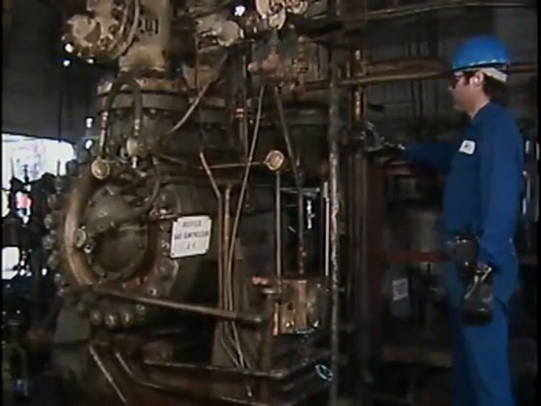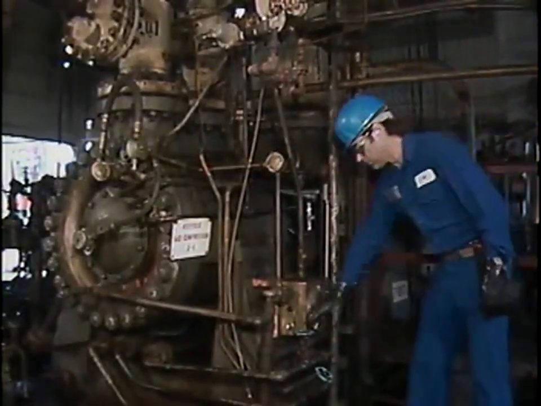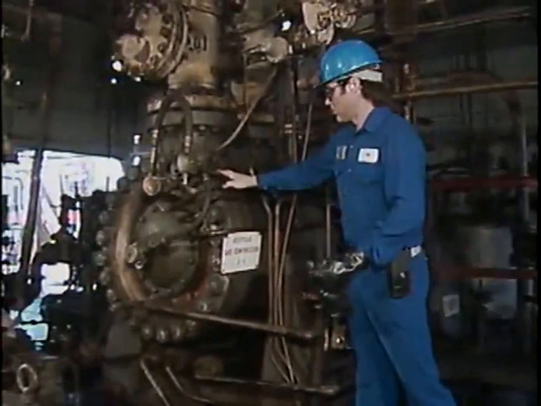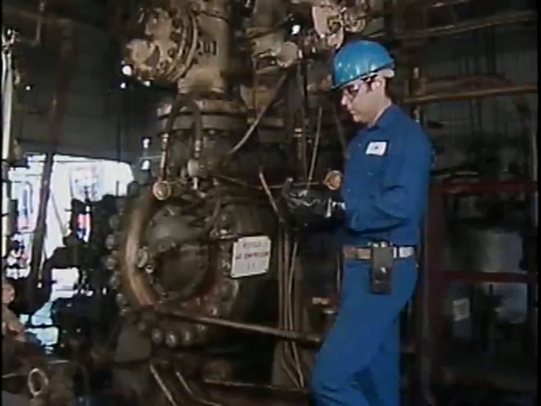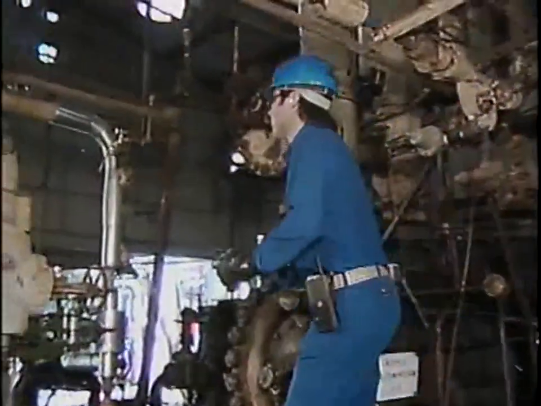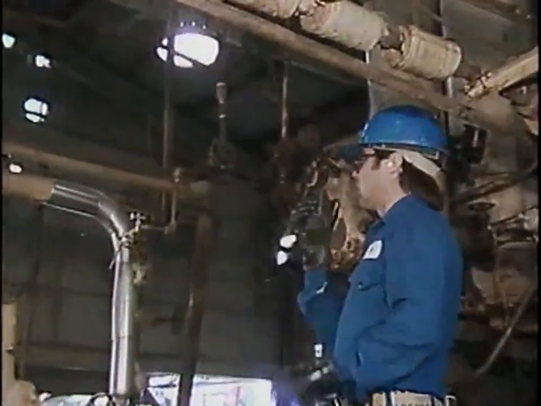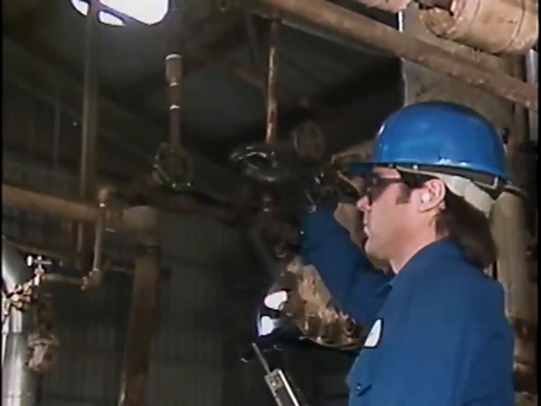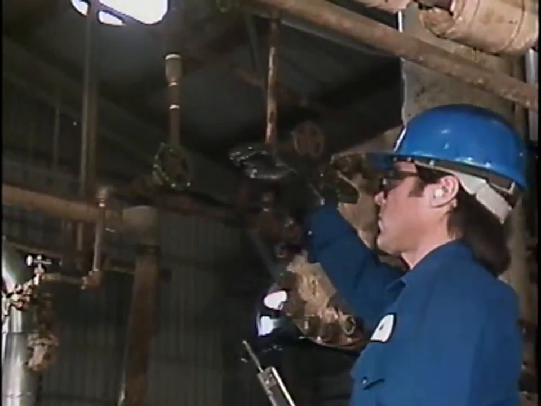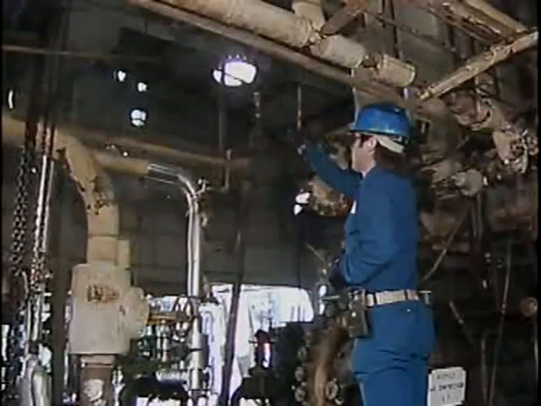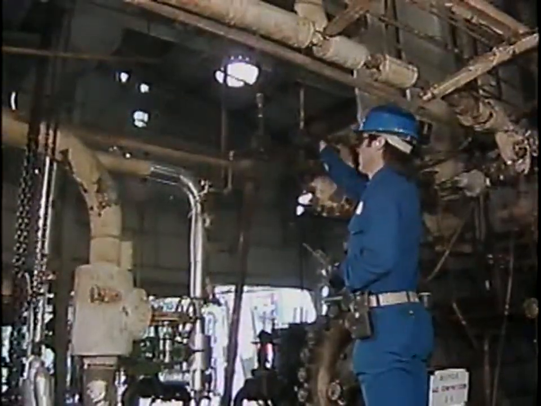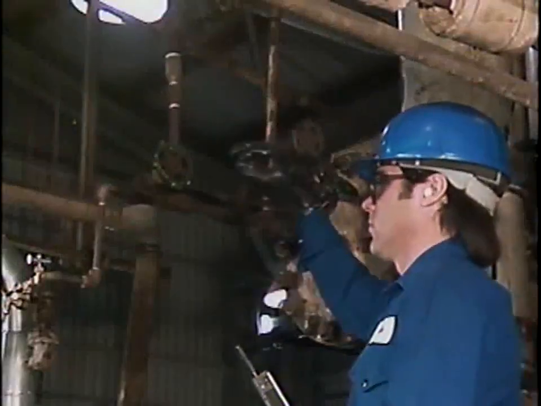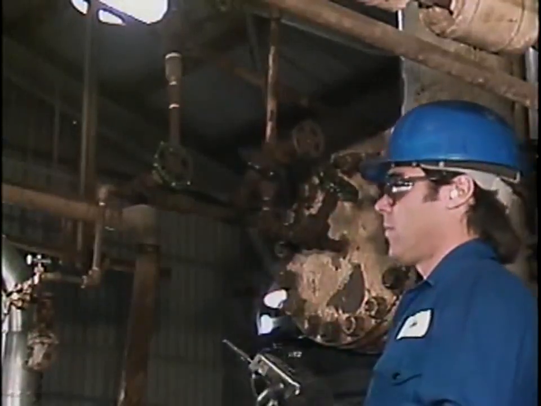In addition to starting and checking the auxiliaries, the operator also checks the compressor to make sure it's ready to be started. He checks the equipment for abnormal conditions, such as loose or missing parts. This compressor is driven by a steam turbine. The compressor handles a flammable gas, so it must be purged with steam or an inert gas such as nitrogen. The operator does this by opening a manual purge valve. Purging removes air from the compressor and reduces the risk of an explosion or a fire.